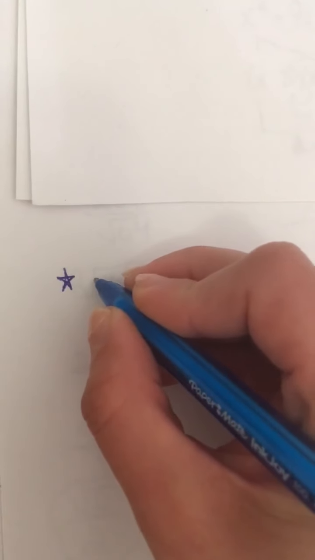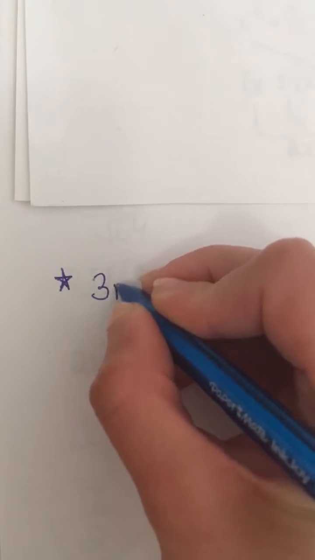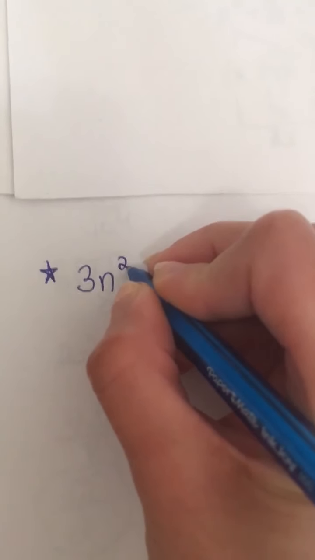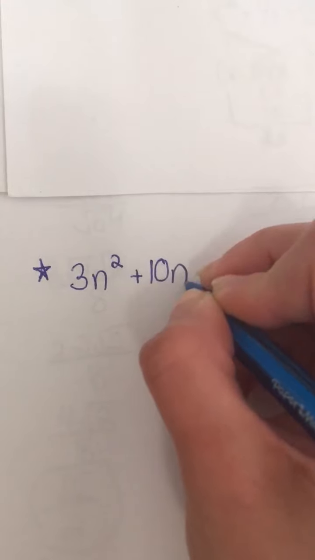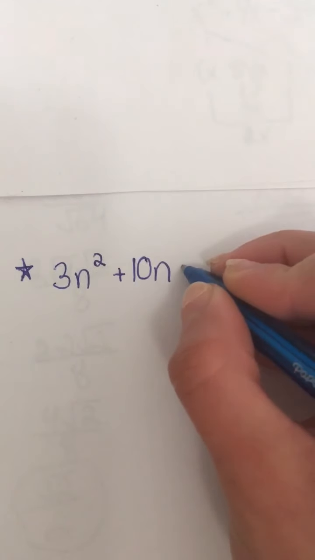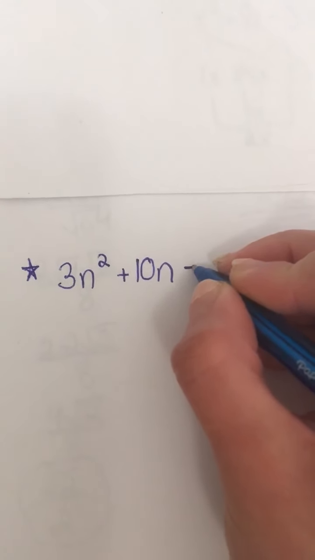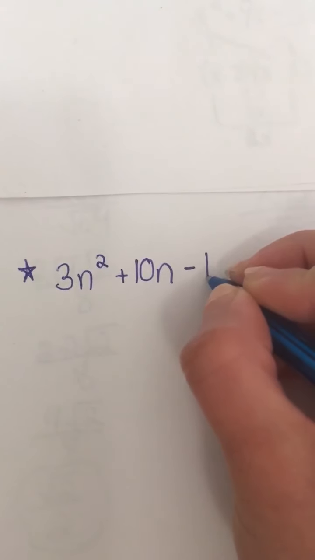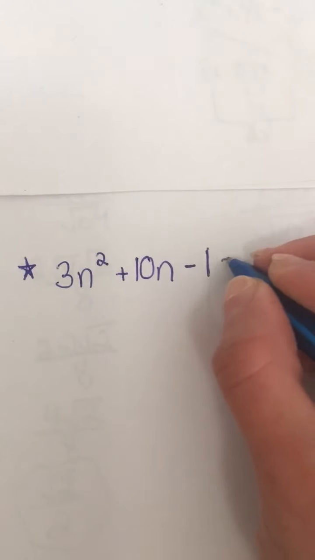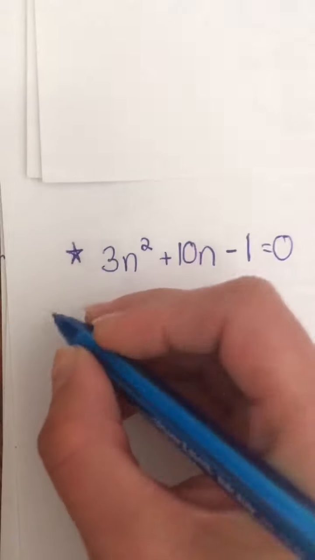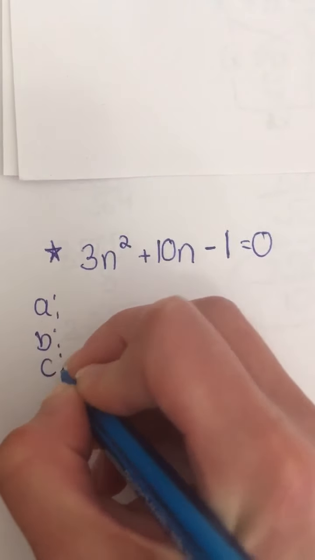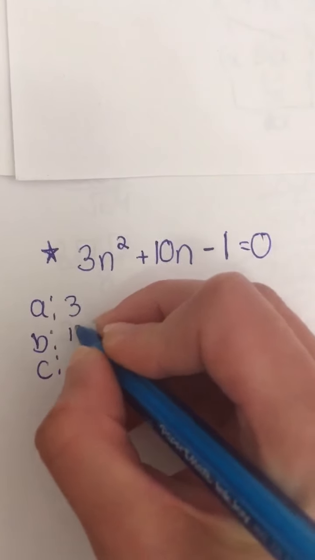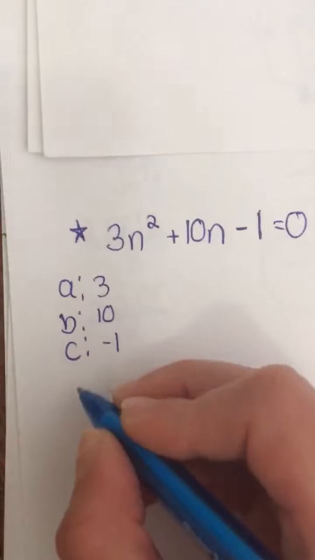So let's try 3n squared plus 10n minus 1 equals 0. Okay, so again we'll list A, B, C. So it's 3, 10, negative 1.